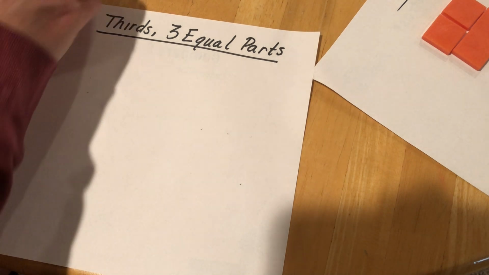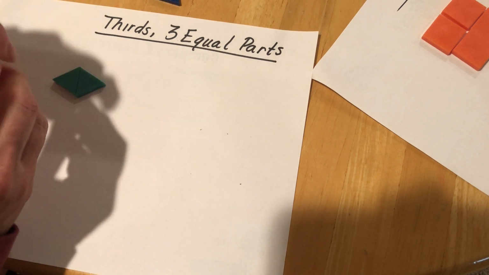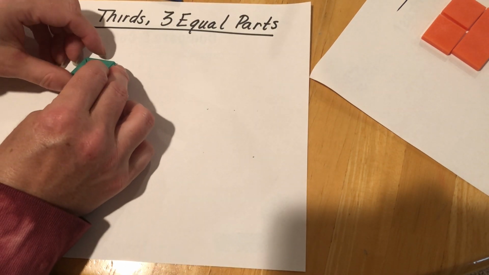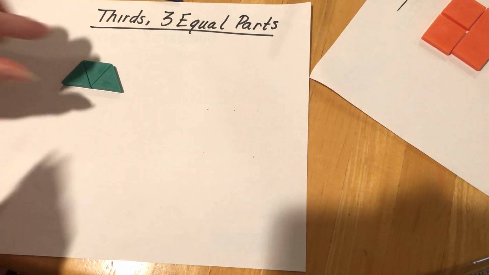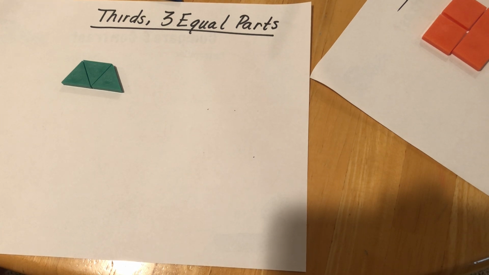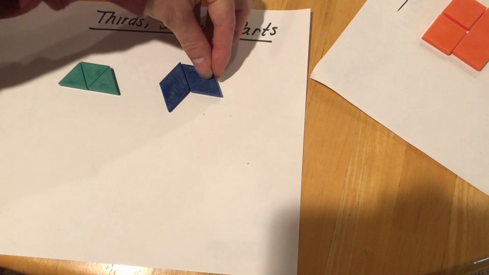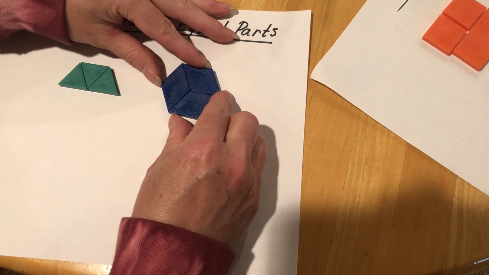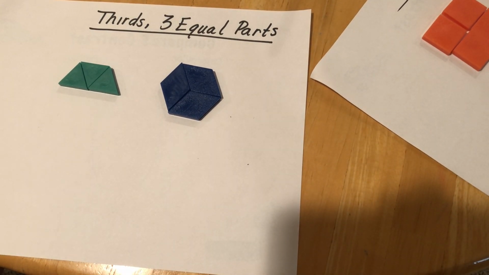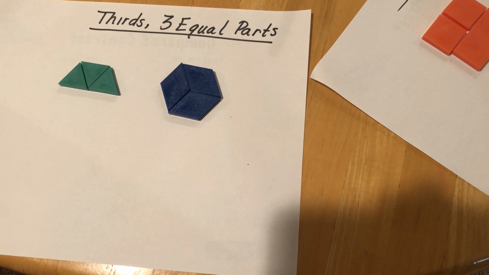So watch this. I can use these triangles from the pattern blocks, and these that I have here at home are a little bit smaller than the ones we have at school. And so look, I have made a shape, and it is three equal parts. And I can do the same thing here. And I can nestle this one in here, and I have three equal parts. Okay, so we're counting each one of these triangles as part of the equal parts.